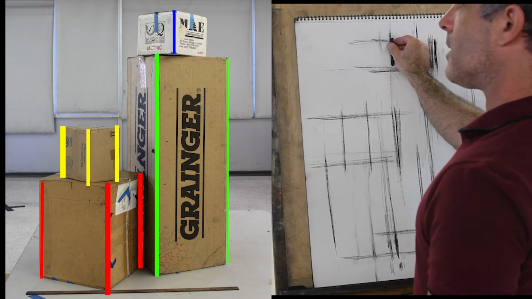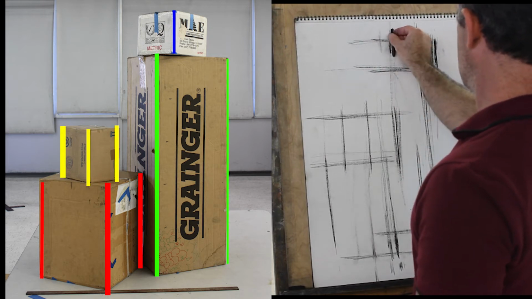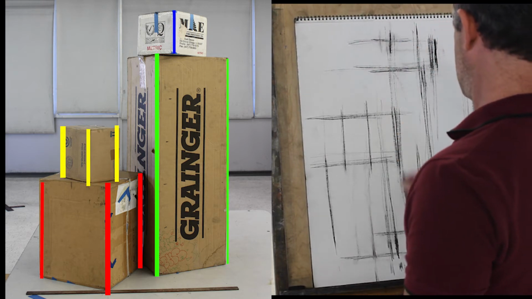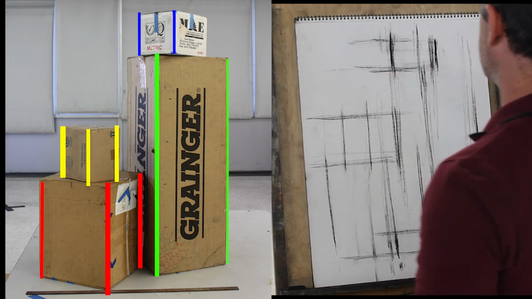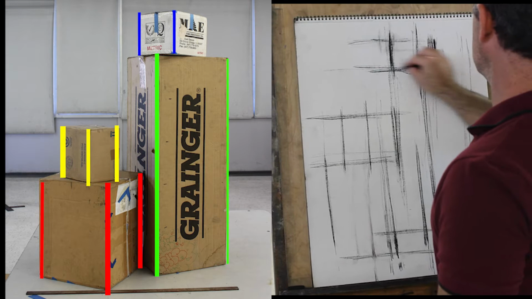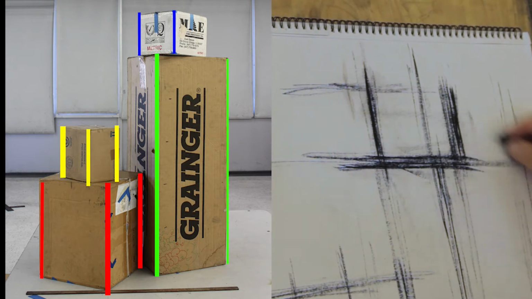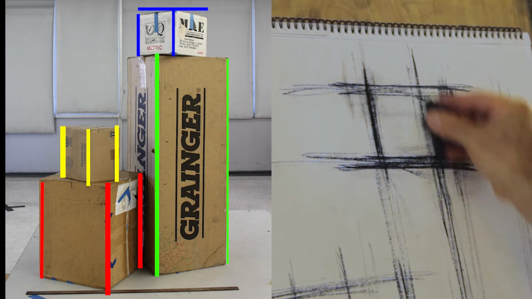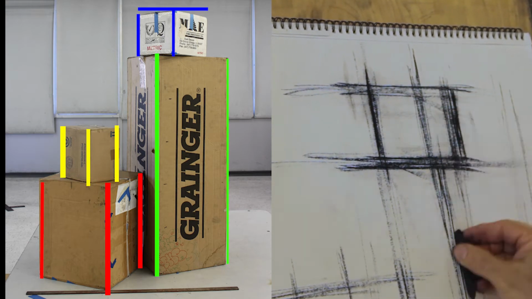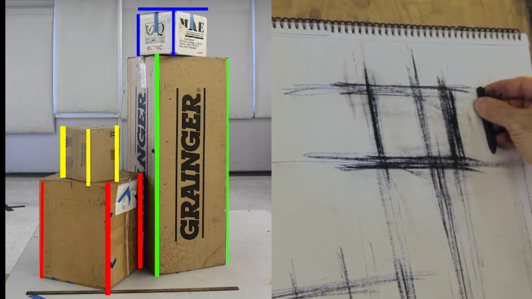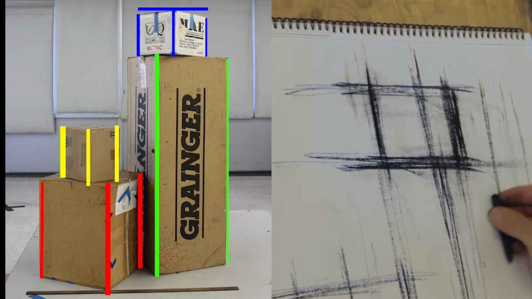And then this really is the left edge of that white box. Top of the box. This is the center of the box, and the right edge.